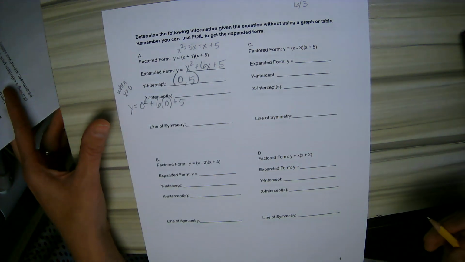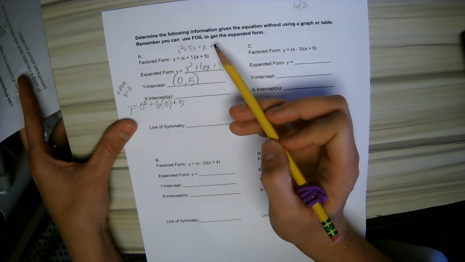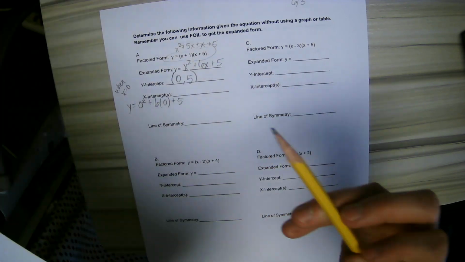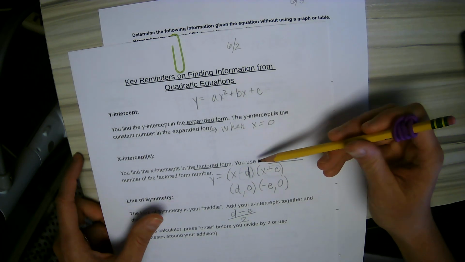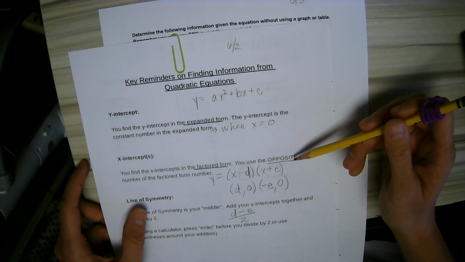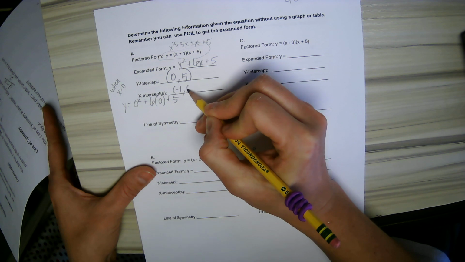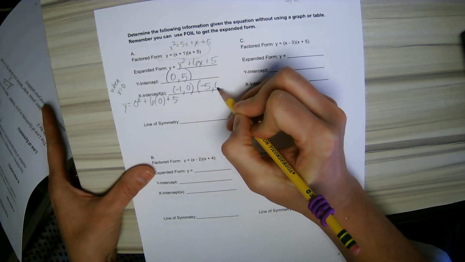And then my x-intercepts. Remember, I have 2 of these, right? So using my factored form, when the x-intercepts are in the factored form, you use the opposite number in the factored form. So I have -1 and I have -5. That wasn't so bad, right?